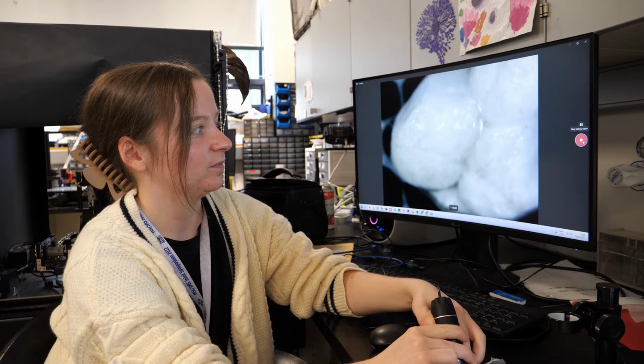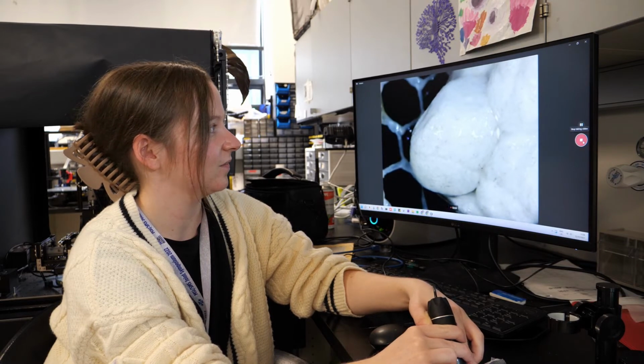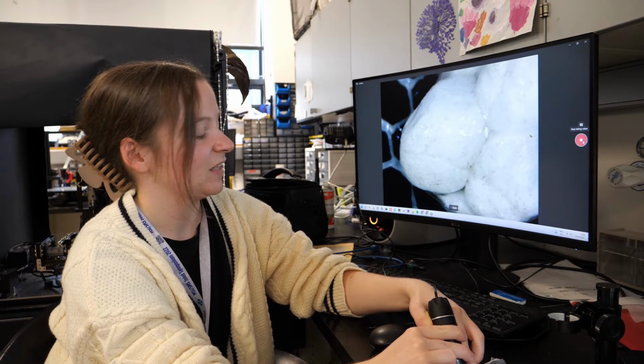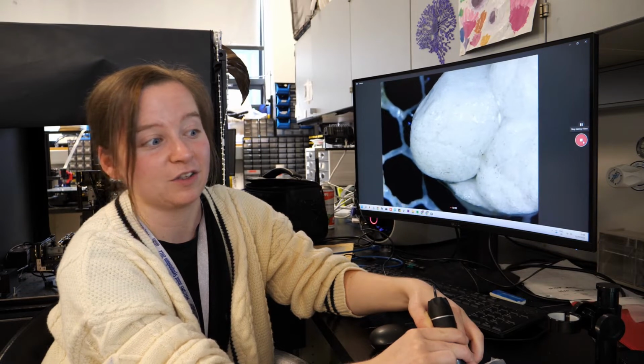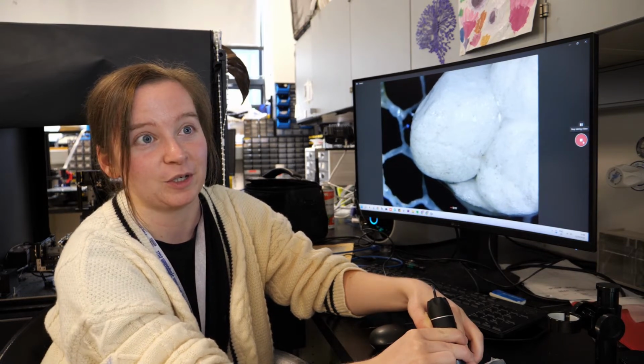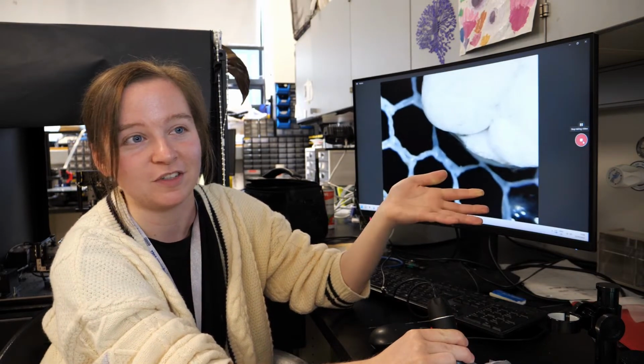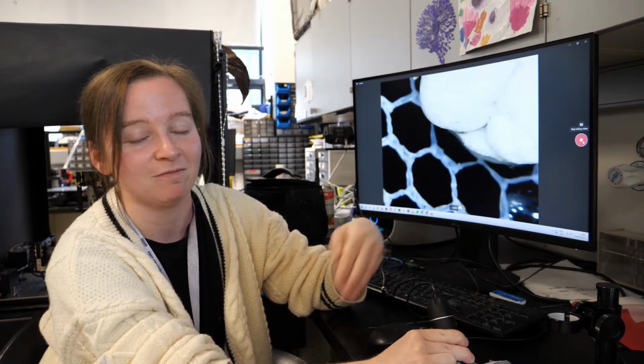So this is obviously a piece of polystyrene that could have broken down from a larger macroplastic or a bigger piece of plastic, maybe broken down over time and carried around in the sea.